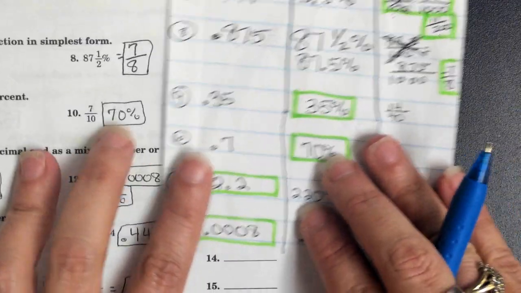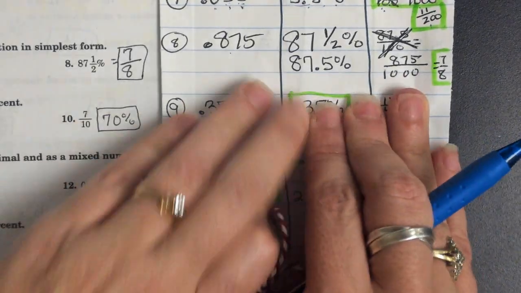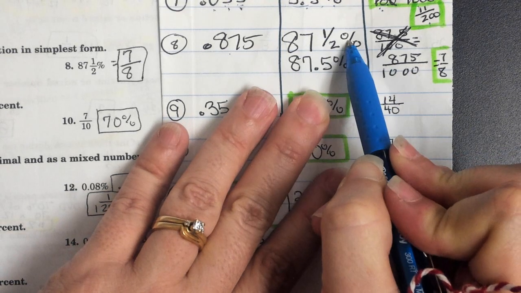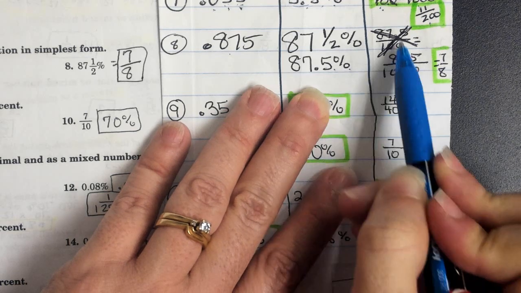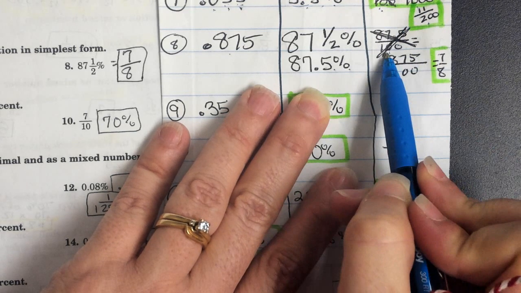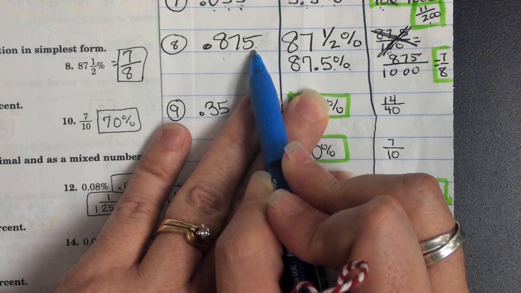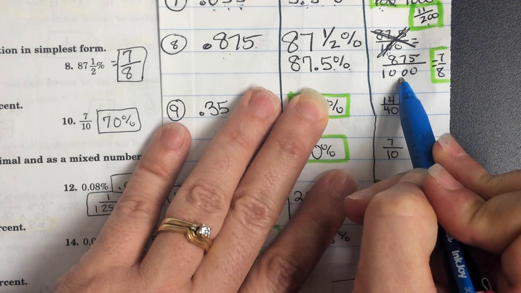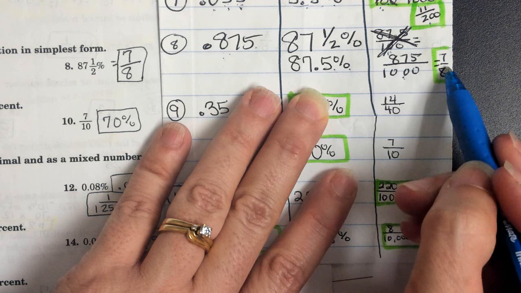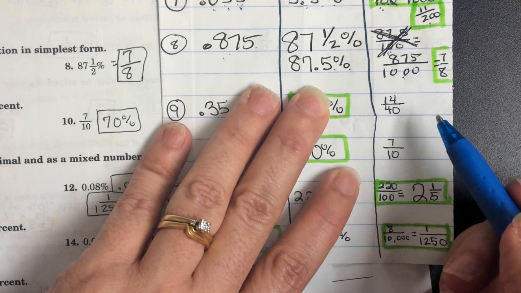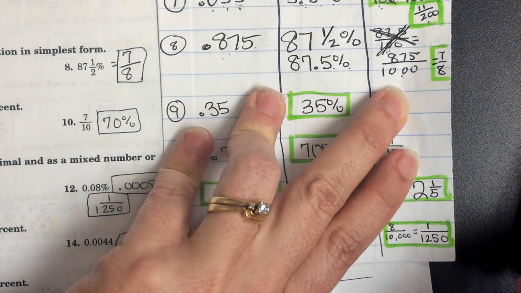Number 8 is an odd one. What you had to do with number 8, I personally had to take this percent and change it to the decimal with the percent. I then could put it over 100 like I did up here, divide it out, and the way you read that is 875 thousandths. And if I put that with the ABC button, I get 7/8. So 7/8 is that final answer. Tomorrow, when they say simplest form, you've got to get to that answer.